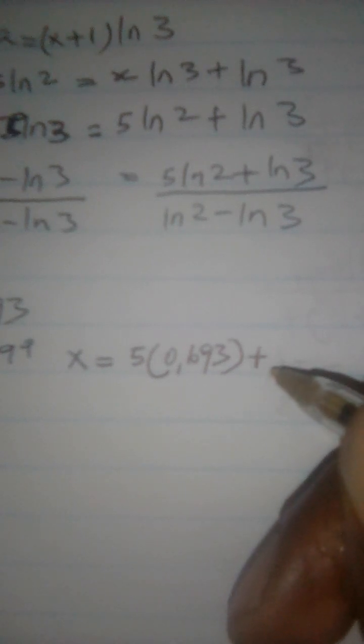Now, for a key moment, we are going to substitute these values to the equation that we had. So x is equals to 5 multiplied by 0.693. I'm gonna add 1.099 because it's equal to ln 3.